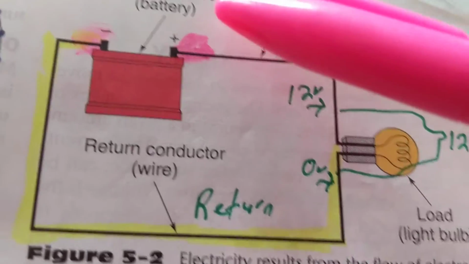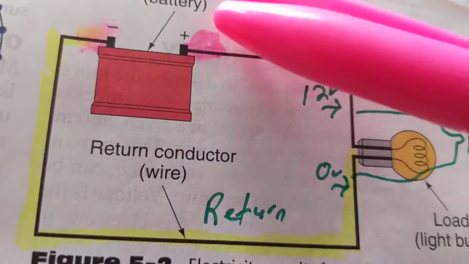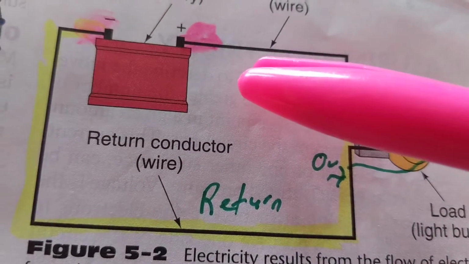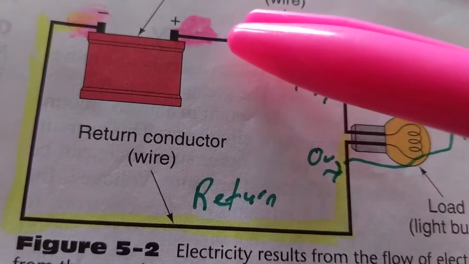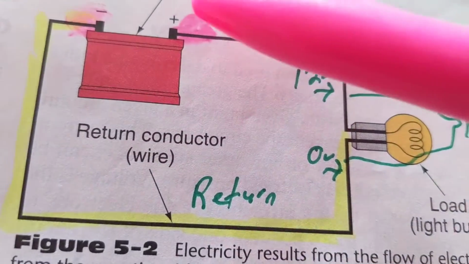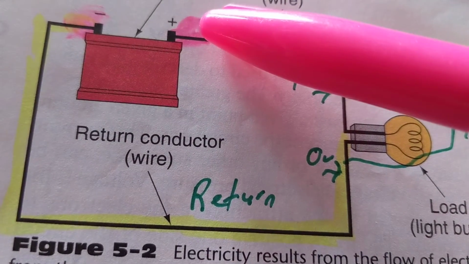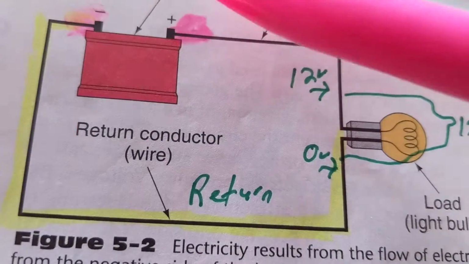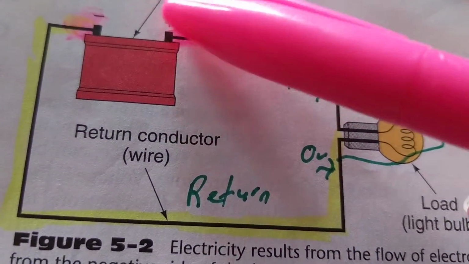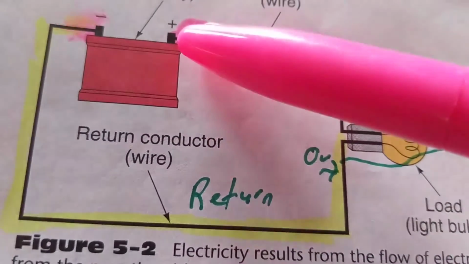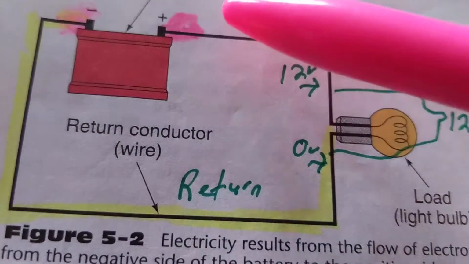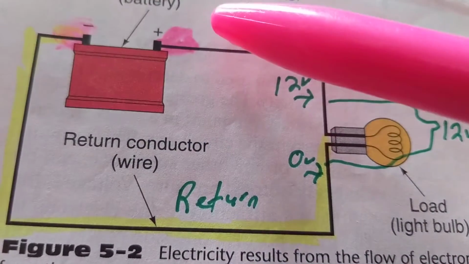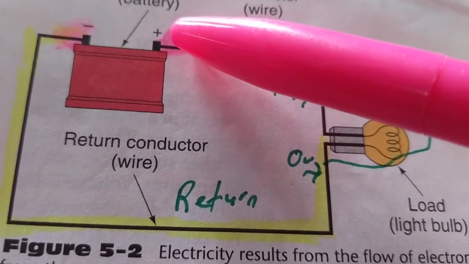Now, let's take an example with this corrosion here. On the positive terminal, there is corrosion. Corrosion is an unwanted substance as far as electricity is concerned. Corrosion introduces resistance. If you have resistance and you have current, you have a voltage drop across that substance, so to say. So if we need 12 volts over here and we just got corrosion over here, that corrosion is, let's say, 3 volts.